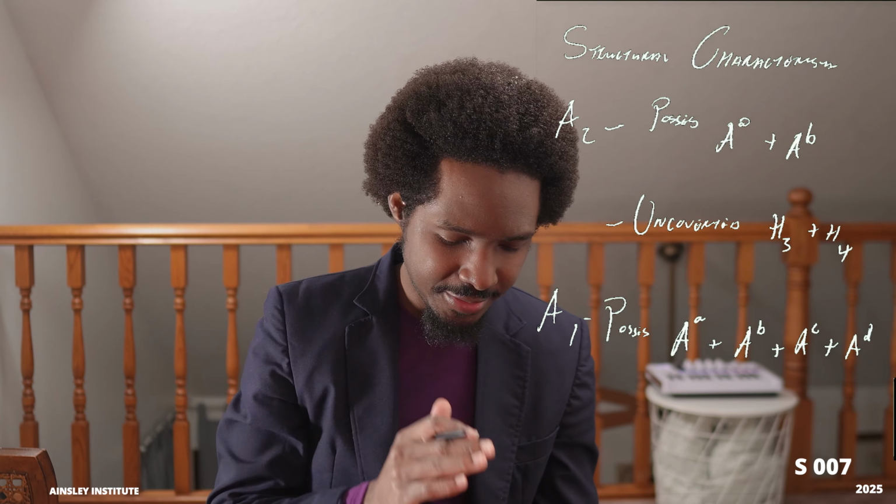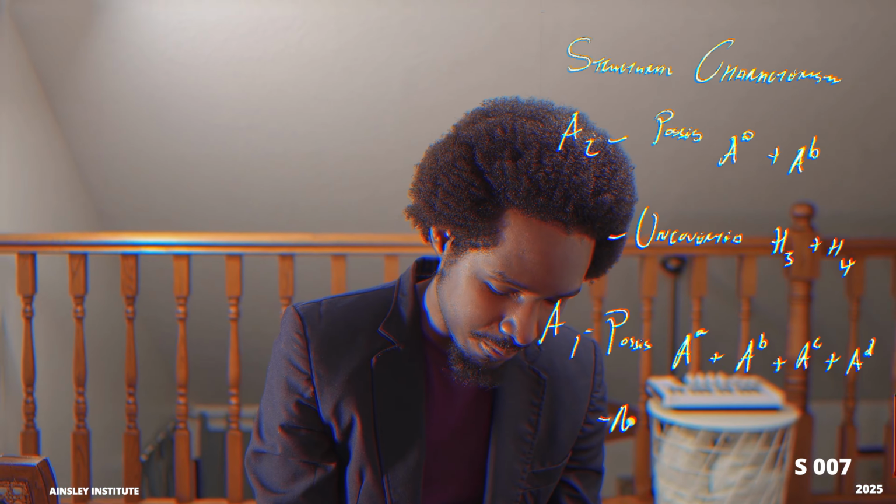And in this situation, we know that there are no unconverted H3 and H4 antigen sites. And because there are no unconverted sites, all of the sites are representing the A1. All right? So that is just something that we need to understand.